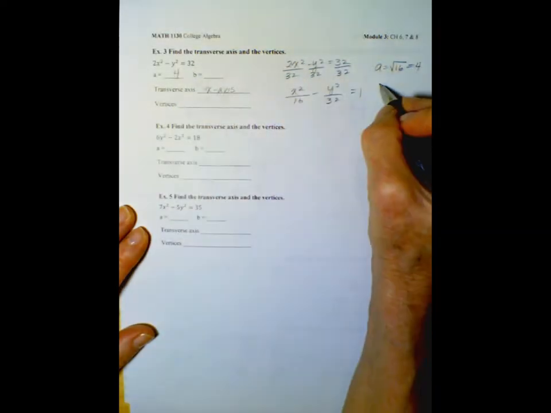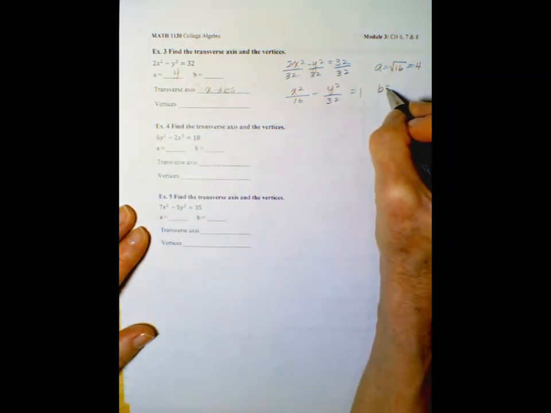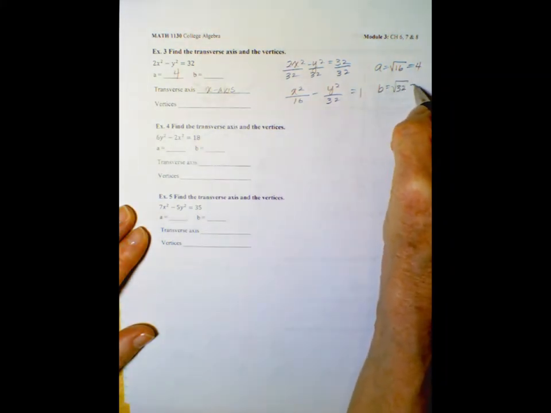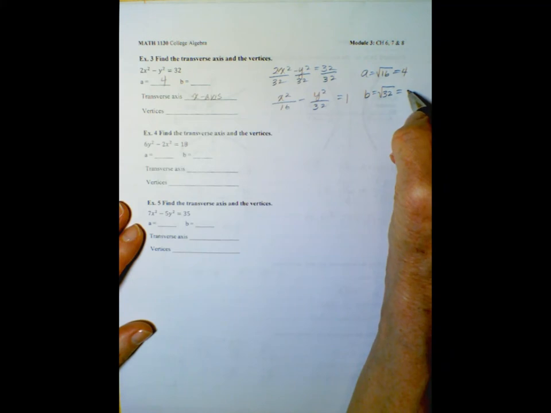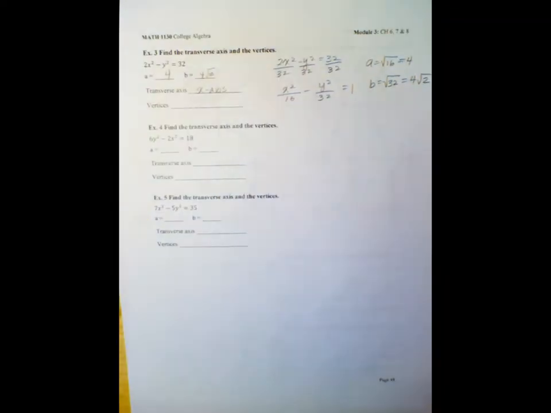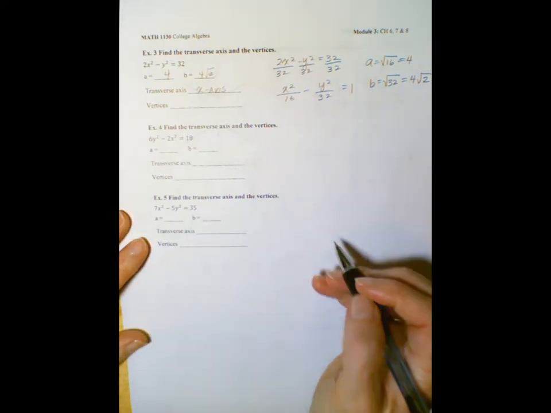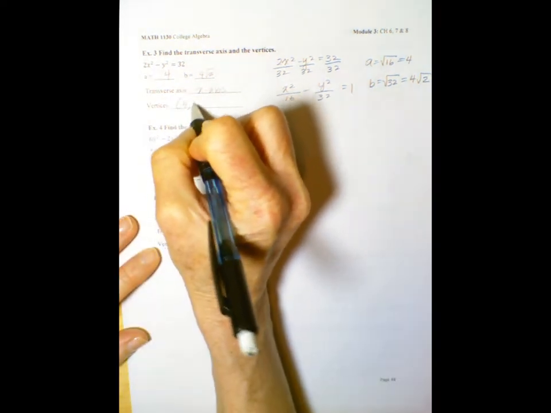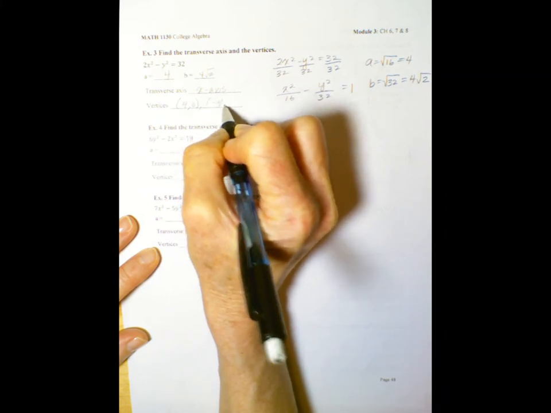And then the other, b squared must be 32, so b is the square root of 32, which is 16 times 2, or 4 square root of 2. Is that right? Okay, and so now that we're on the x-axis, that means our vertices are (4, 0) and (negative 4, 0).